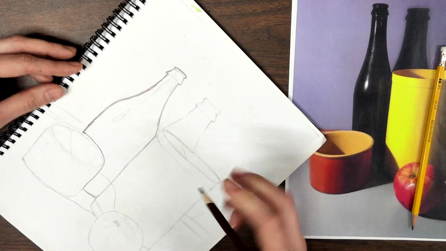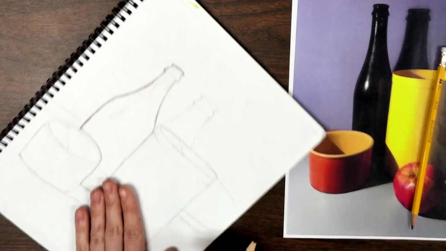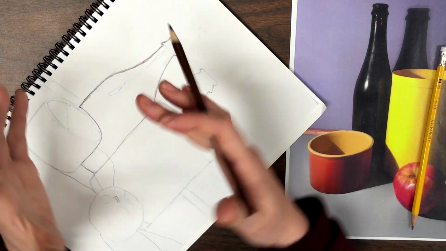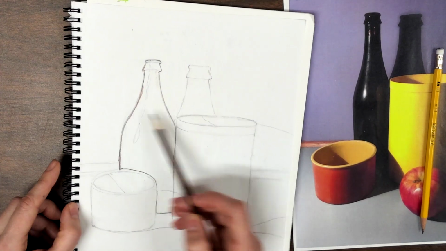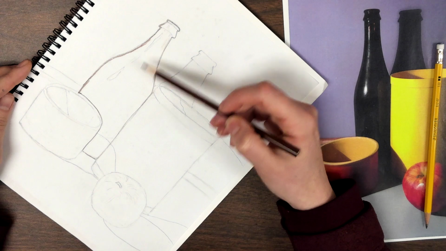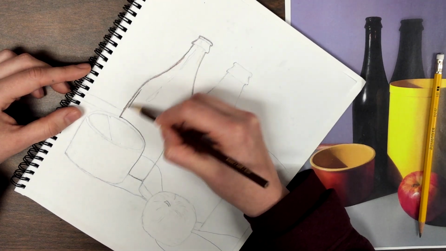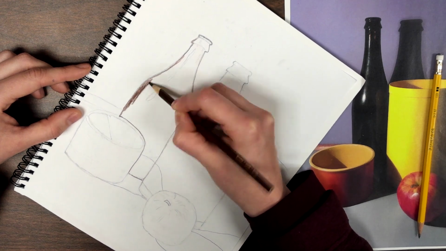Okay, and then the movement. With each one of these, except for the apple because it's a rounder form, these are up and down cylinder forms, even the bottle. I want you to make your movement going up and down, not side to side, from top to bottom. So starting on one side.